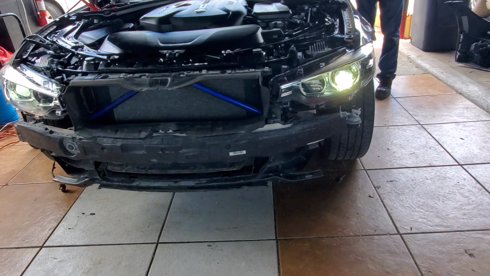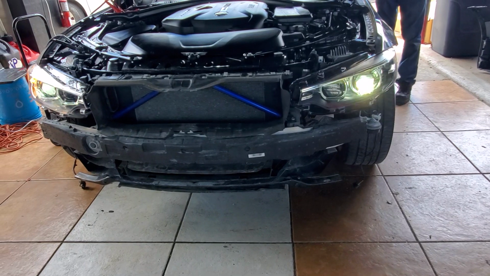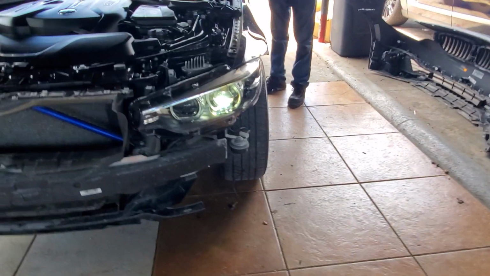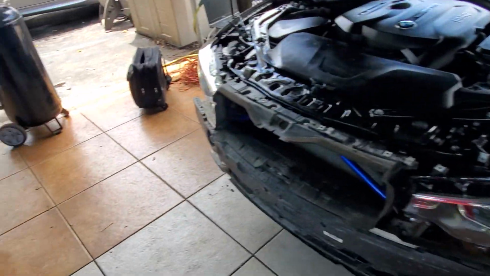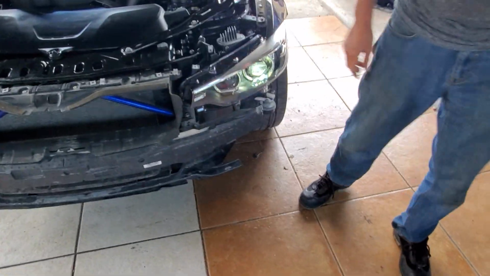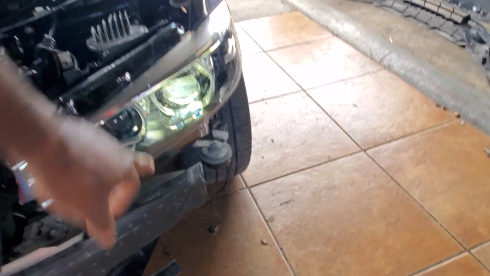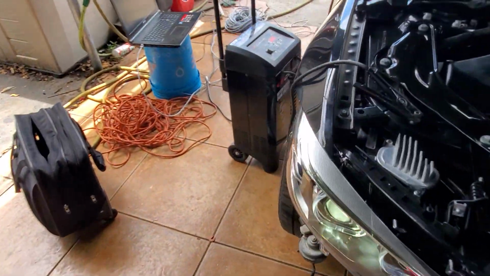Oh, no? Nothing, no. Yeah, but there's no... I don't know. But there's no fault in the system. It's fault free. Low beam shows here and then high beam as well. This one, I don't know why that doesn't come on. I mean, there's no fault.